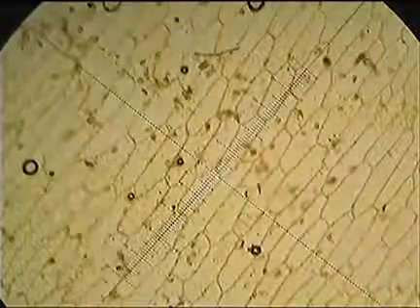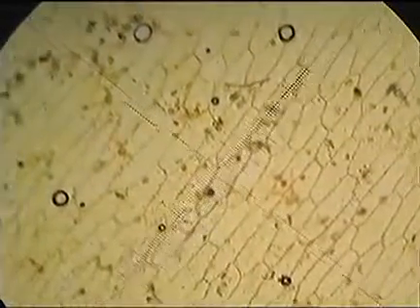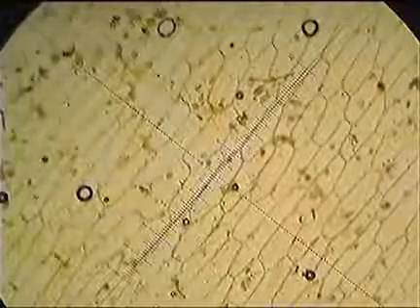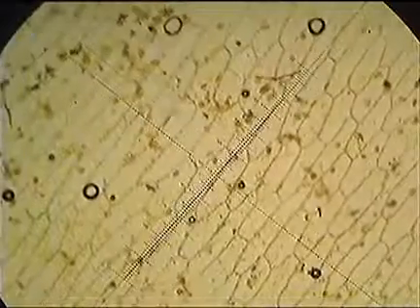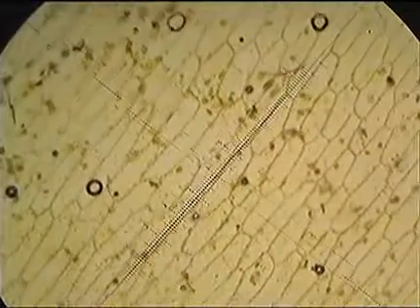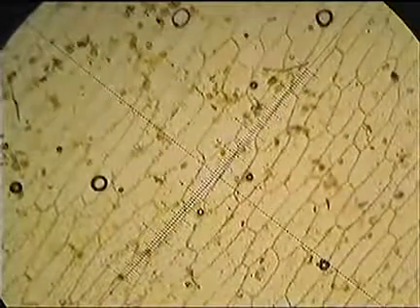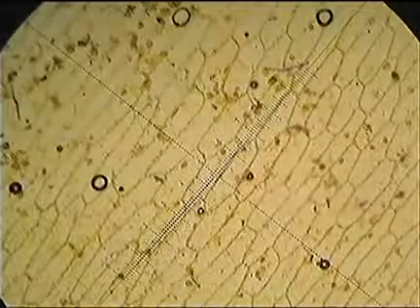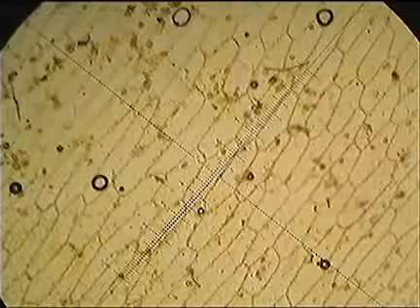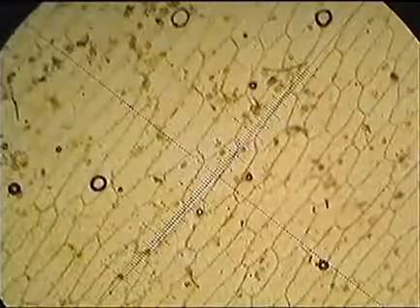So I've calibrated it to 100 times magnification. And what I'm going to do now is try and line up a couple of cells with our scale. So remember, we've worked out that each unit on our eyepiece graticule, our scale here, is equivalent to 0.099 millimeters.